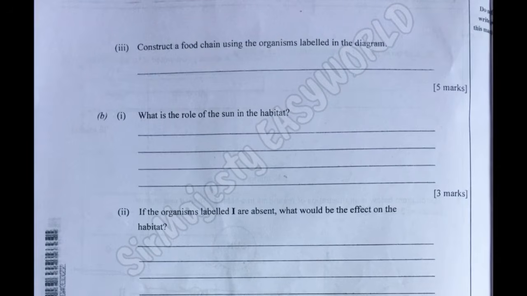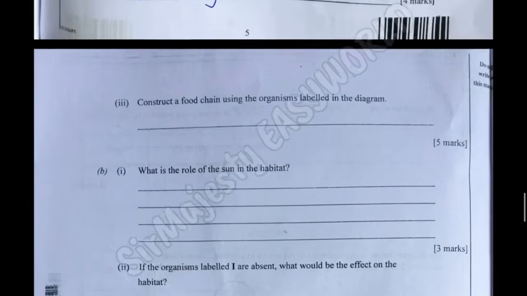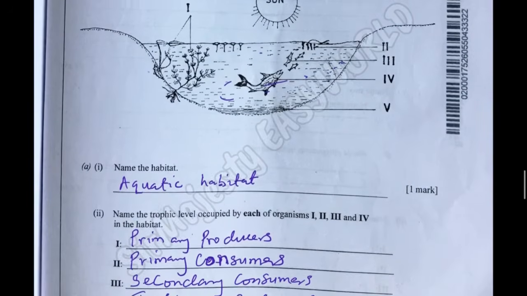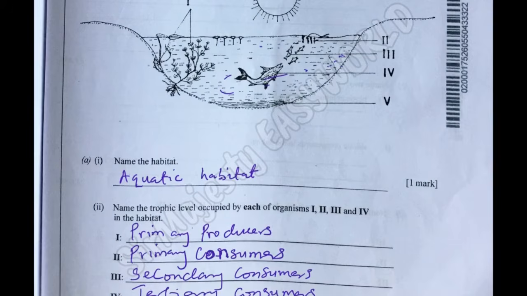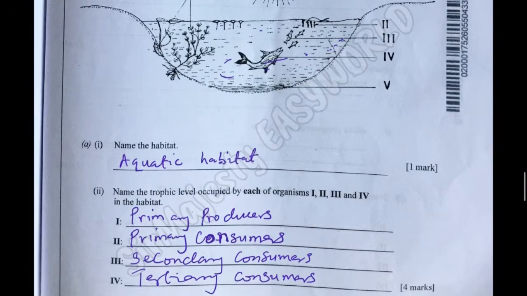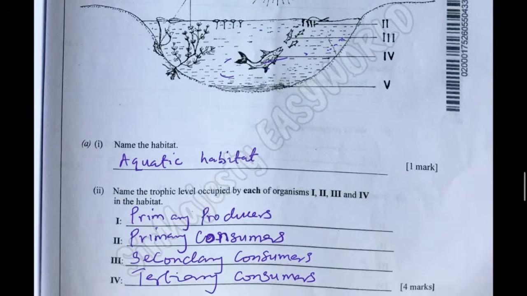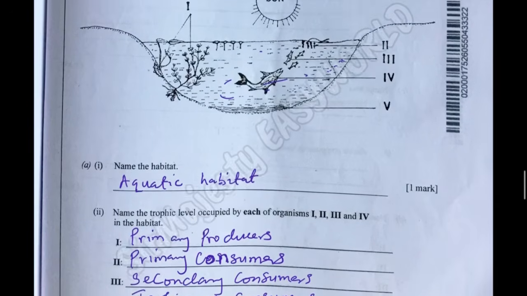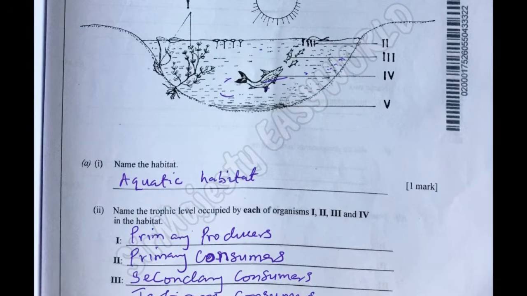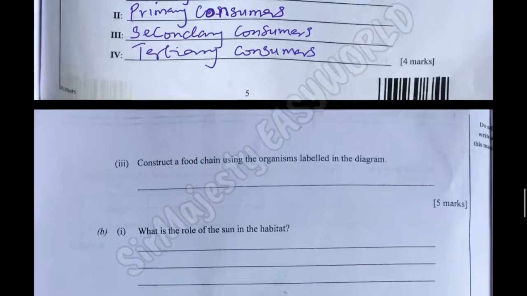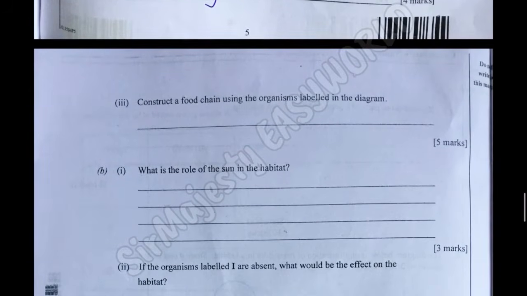Construct a food chain using the organisms labeled in the diagram. This is simple, just in their order. If there is any food chain, you see I is consumed by, so I should actually be the phytoplankton or the plankton themselves. We don't know, but we will establish it using I, because there is no connection showing otherwise.